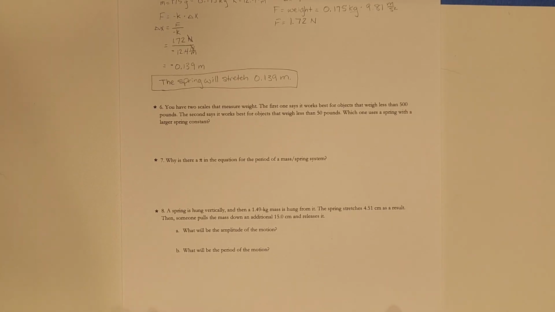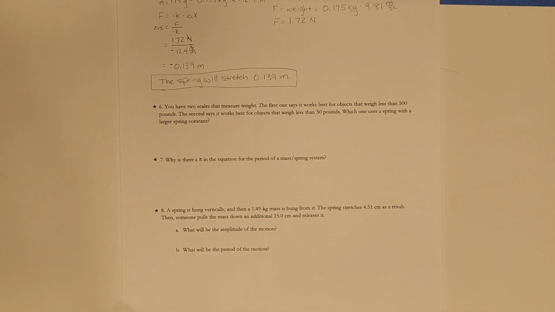For question 7, I'm going to be a little bit tricky on this one for you, because this is something that you really should have memorized at this point, or will definitely need to have memorized for the exam for this chapter. I'm just going to refer you to page 264 in your book.